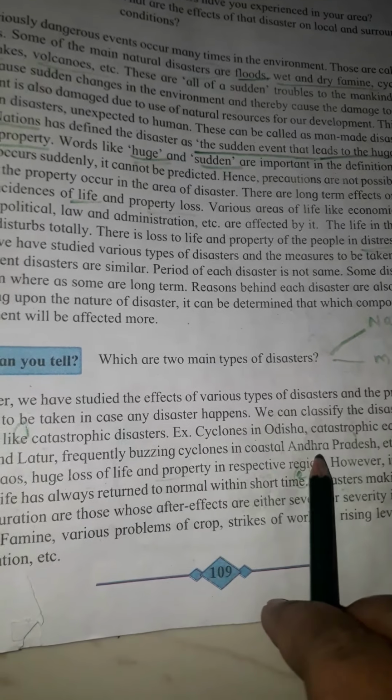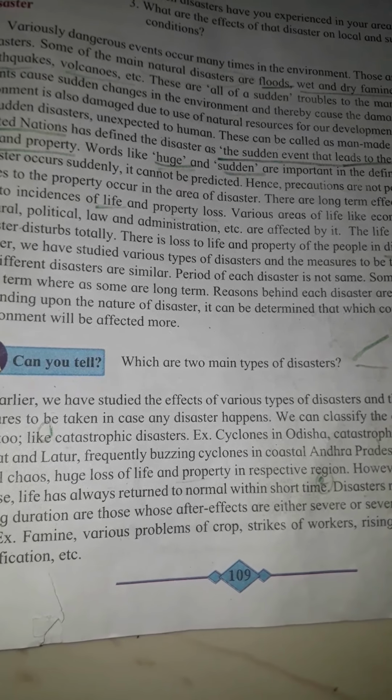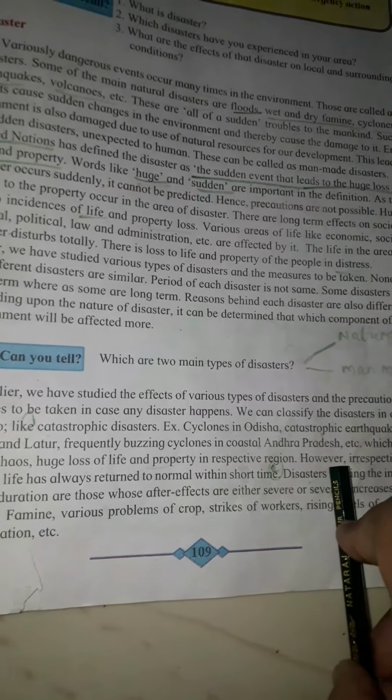Then frequently buzzing cyclones in the coastal areas of Andhra Pradesh, and also Kerala. Cyclones come and cause huge loss of property and life, which leads to total chaos in that region. However, irrespective of all this, life has always returned to normal within a short time.